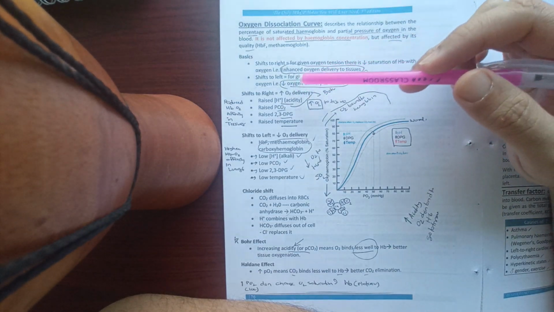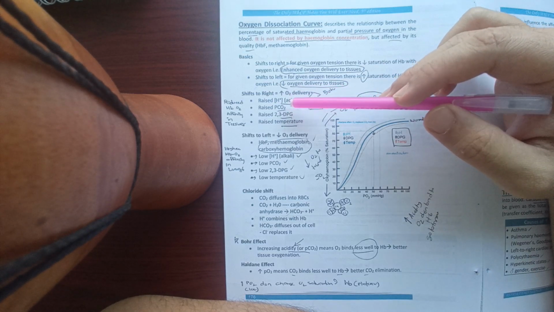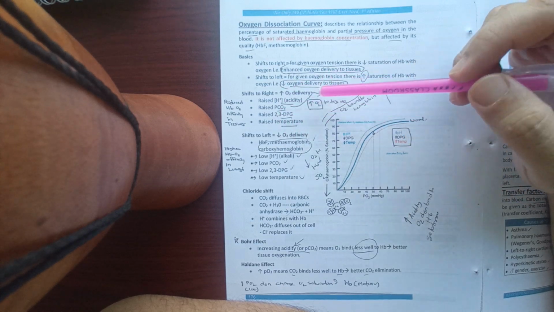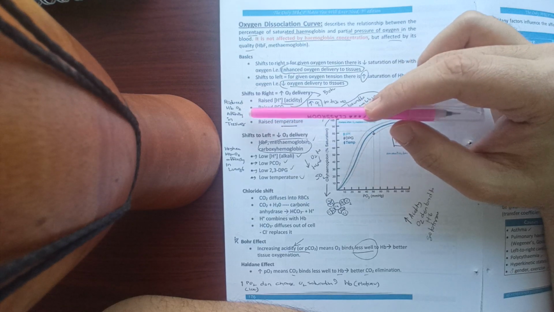So shift to the right increases oxygen delivery to the tissues. When does it happen? During acidity, excess carbon dioxide, raised 2,3-DPG, or raised temperature. All these things will cause oxygen to go to the tissue, so they reduce hemoglobin oxygen affinity in tissues.